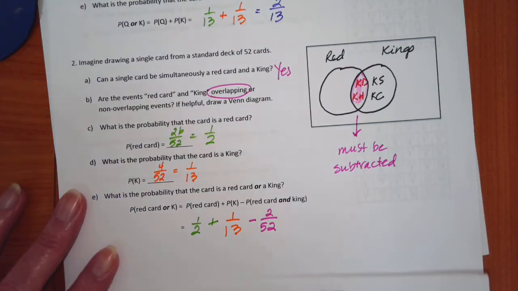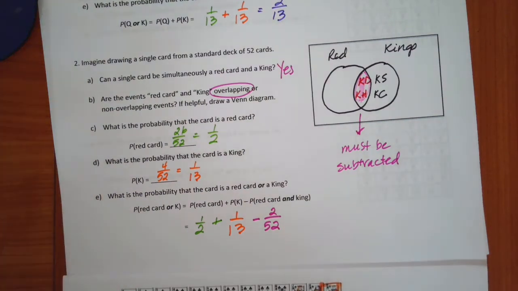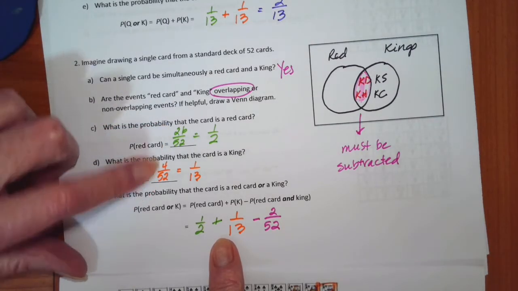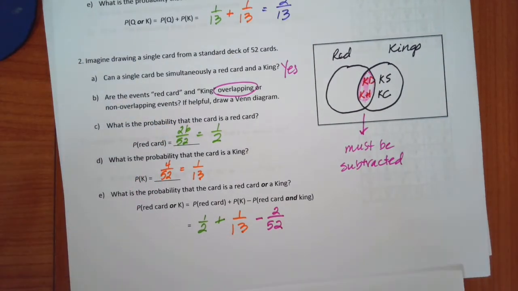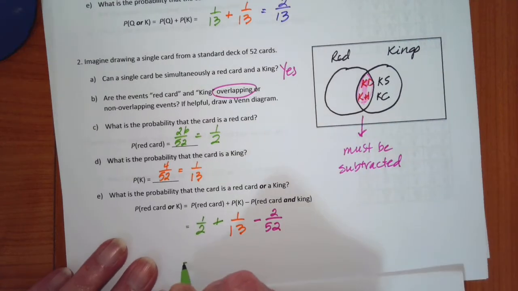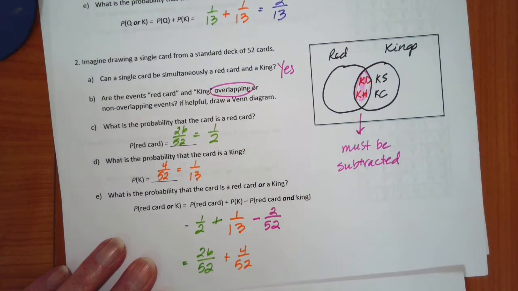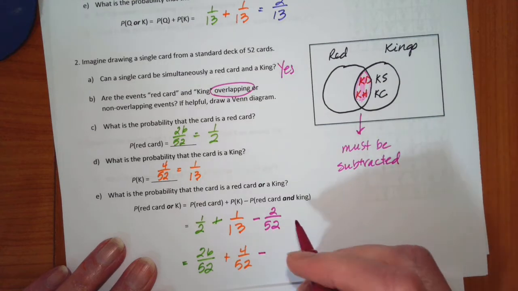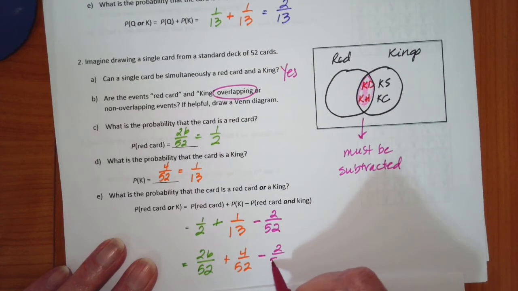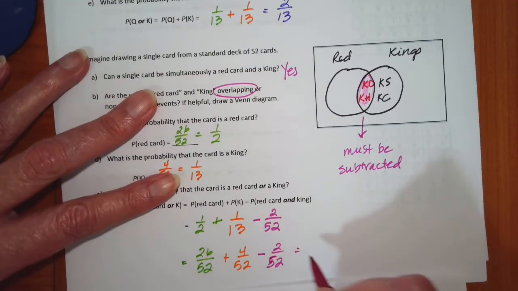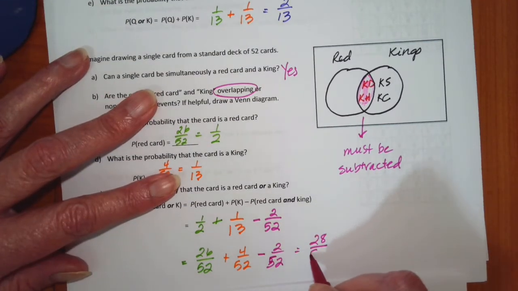Now there are a lot of different ways to look at this in terms of adding it up. If you'll notice, before I reduced the fractions, they all had the same denominator. So I think I'm going to add them using that strategy. I'm going to say, okay, well, I've got 26 out of 52 plus 4 out of 52 minus 2 out of 52. And of course, your calculator can help you with that as well, which gives me 28 out of 52.